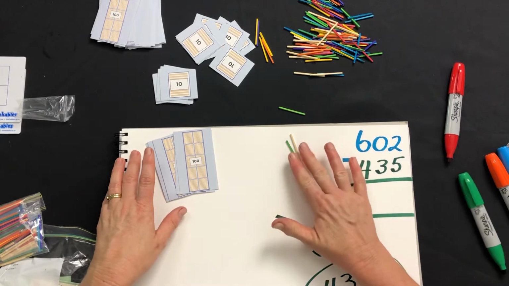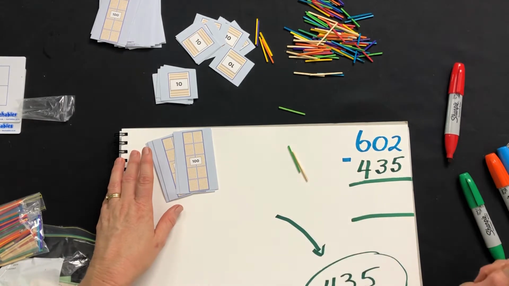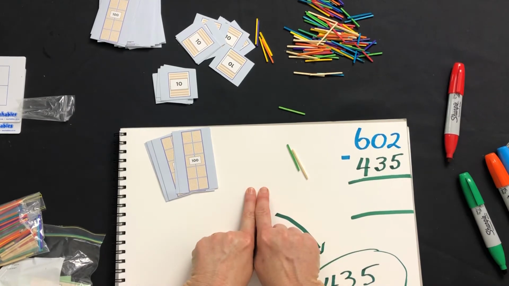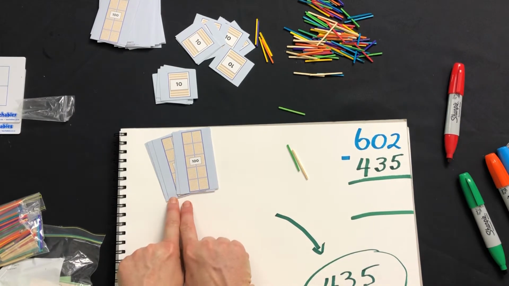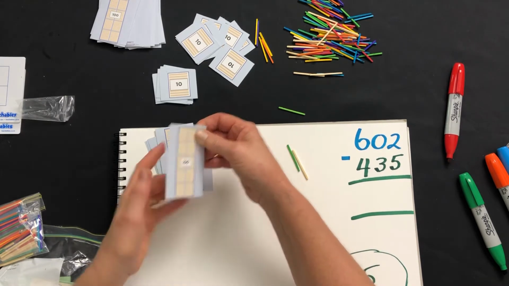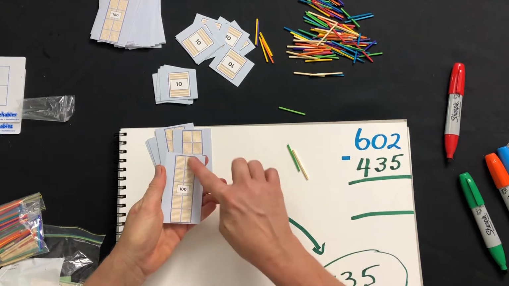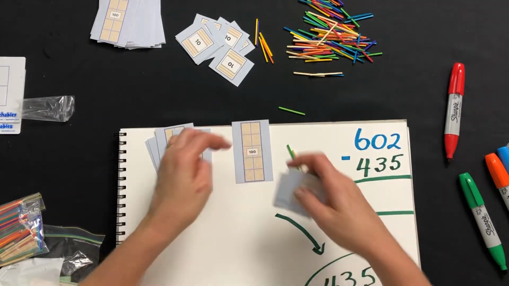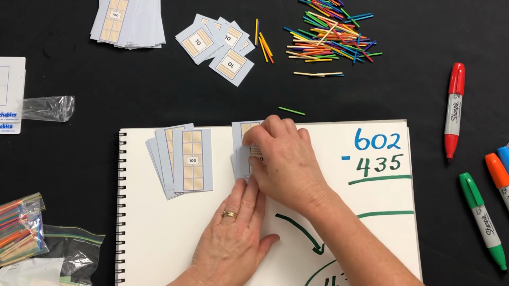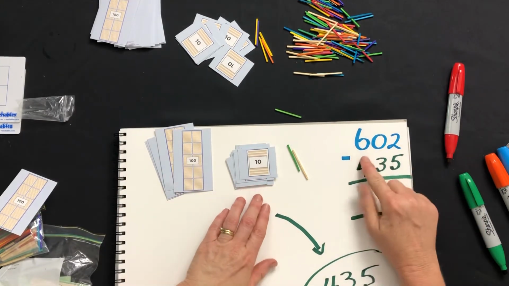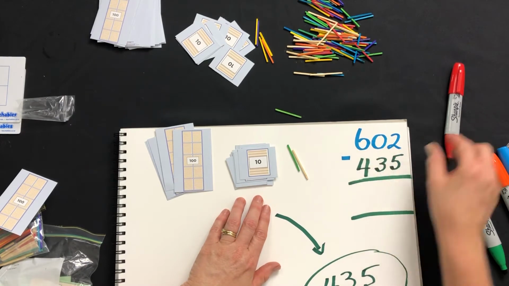But when I go to take my 5 ones, there's not enough there. I go to the 10s, there's no 10s there. So I have to go to the hundreds. So I'm going to smash up one of these hundreds because in each 100 there are 10 10s. So I take my 100, I'm going to smash it to be 10 10s. I need to represent that over here to show that that's what I've done.